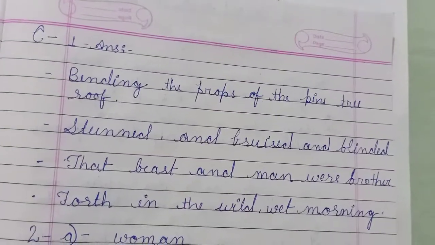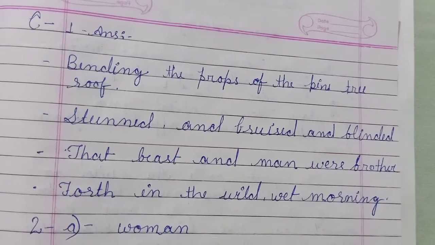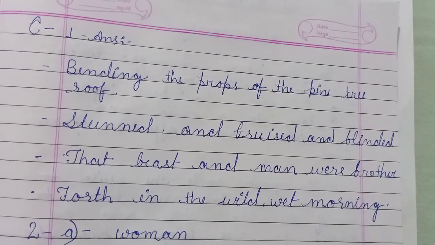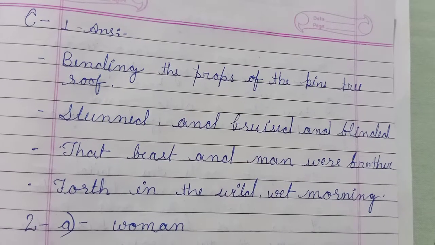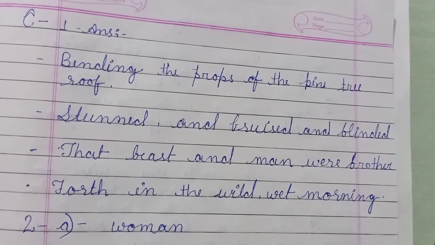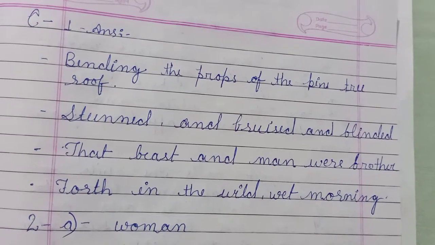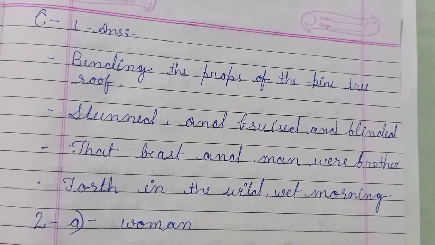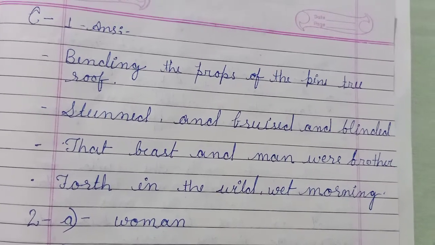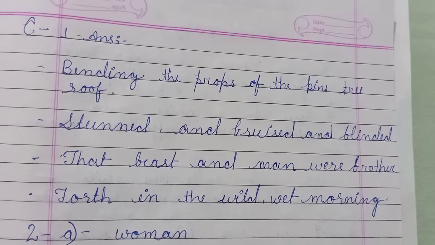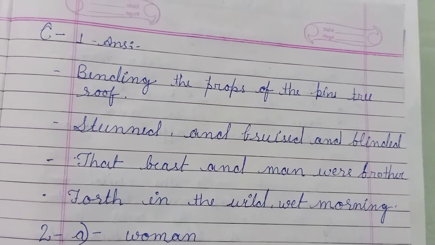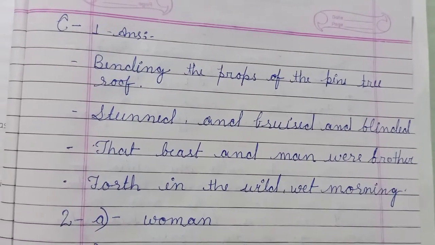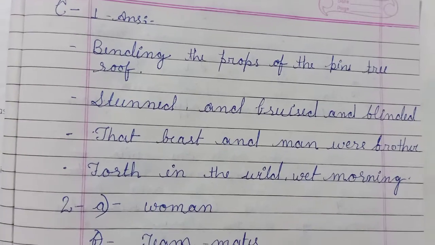The first line is blending the pops of the pine tree's roof. The second line is stunned and frisked and blinded. The third line is that beast and man were brother. The fourth line is fourth in the wild wet morning. Maybe there is one more line in this poem. Try to find it yourself, and if you are unable, just ask me in the comment box.